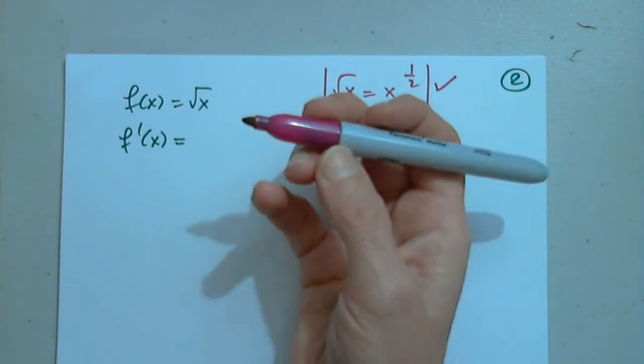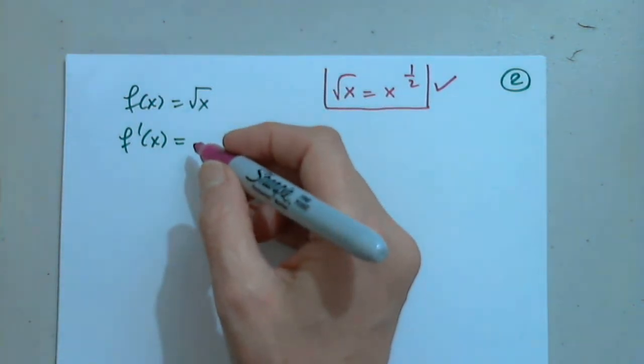That's how my markers get dry, because I'm waiting for my students.